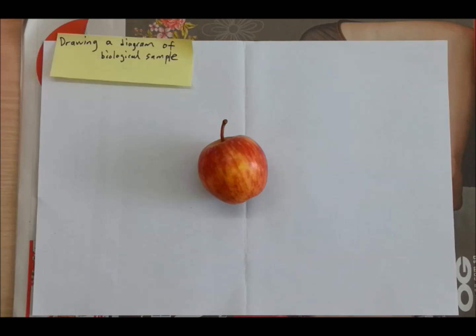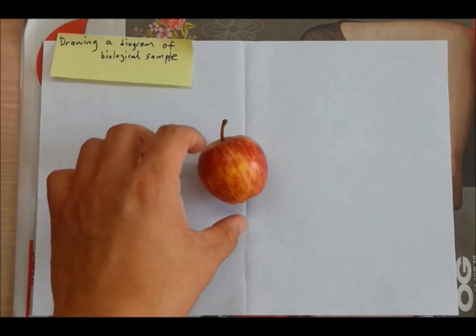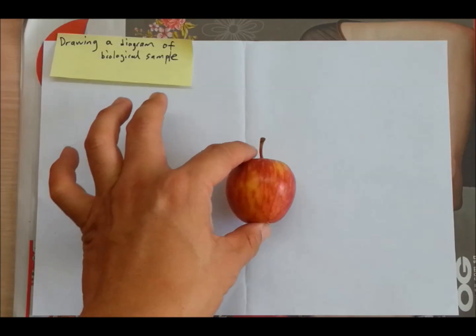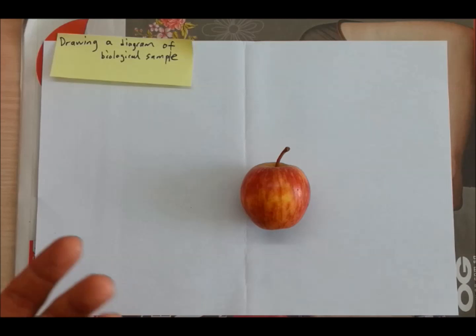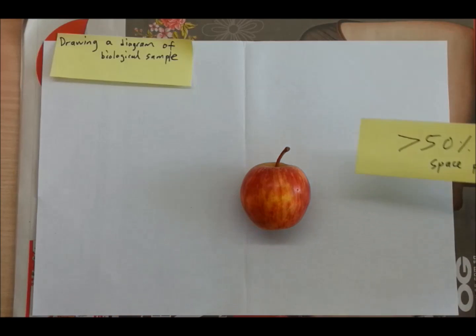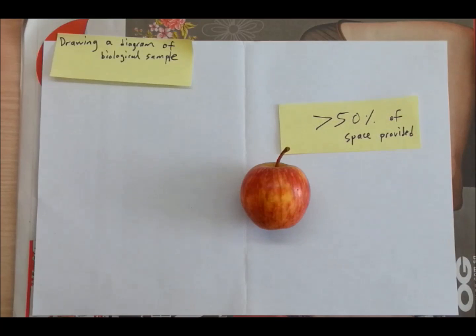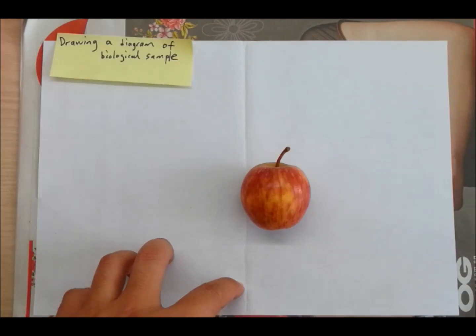Okay, so suppose in your exam you were tasked to draw a cross section of this apple, and there is a certain way that you must go about drawing this in order to score well for your drawing. One of the first things you need to know as a reminder is that all diagrams should occupy minimally half of the space provided in your script. So with that in mind, let us proceed.